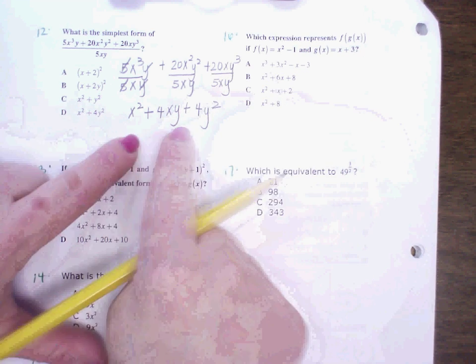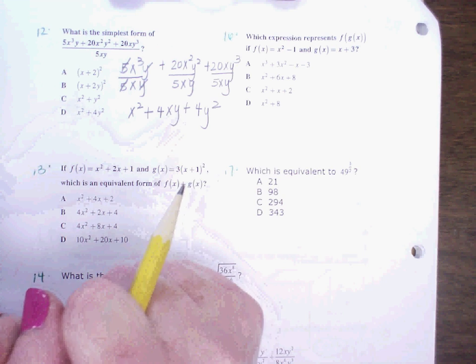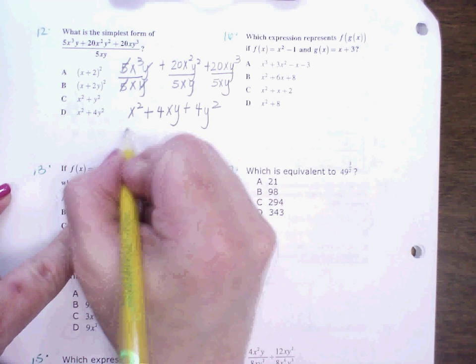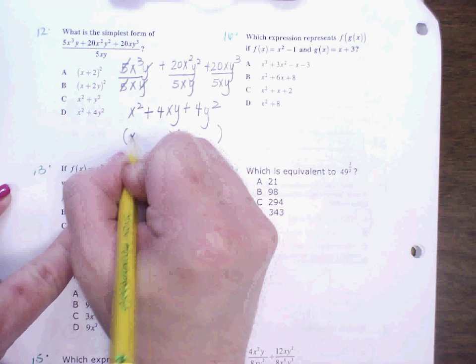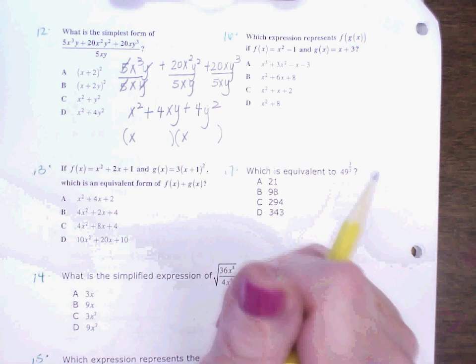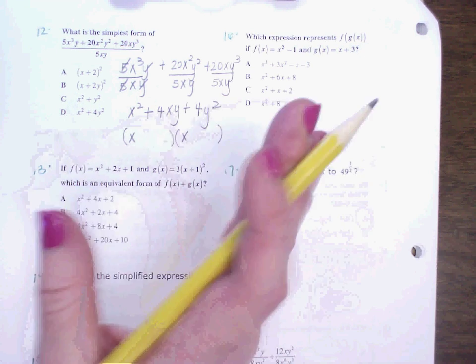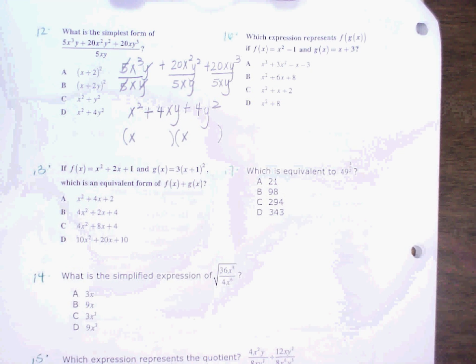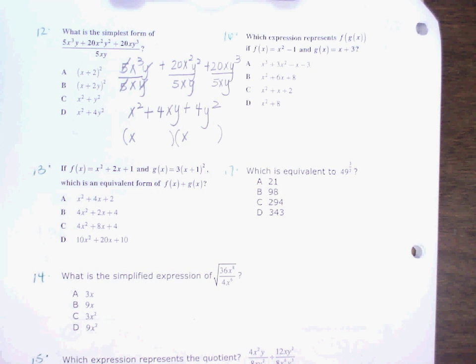Very good. But that's not an answer. So what do I need to do now? Factor. Very good. I'm going to have to factor. X squared would be xx. So right off the bat, I can eliminate 2 of them. C and D. Very good, because I don't have xx.